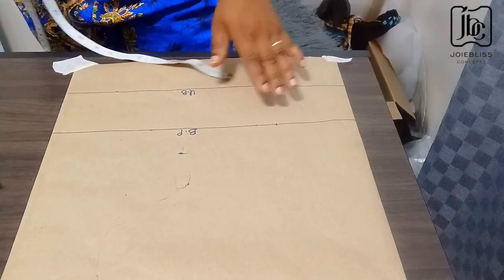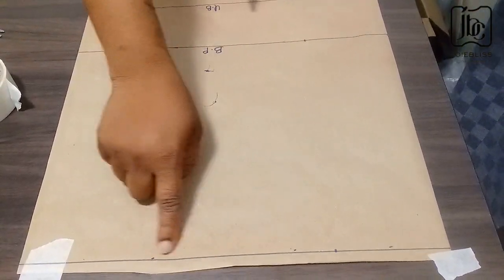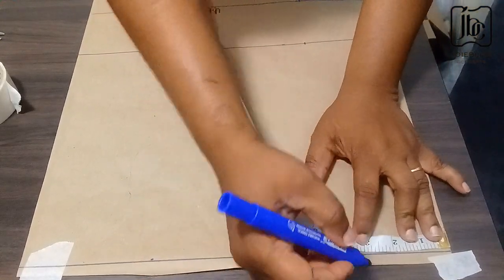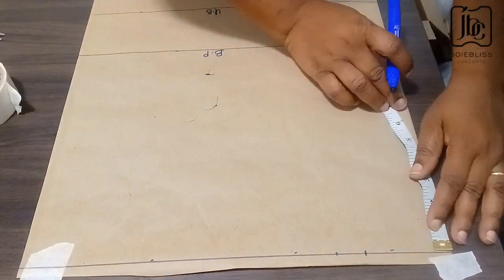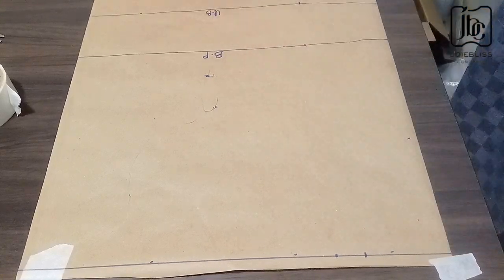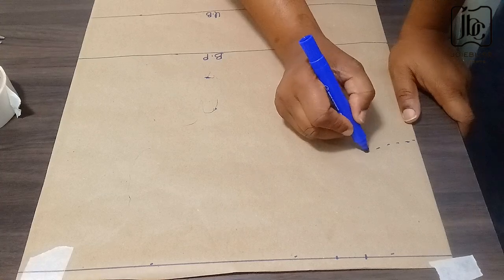For some styles, you may need to do pattern drafting just like this. And for some simple styles, you can do your freehand measurements and cut it out. But for the purpose of this video, I'll be showing you how I drafted the upper part of my dress. Okay, I had already marked out the bust point, under bust, the waist.